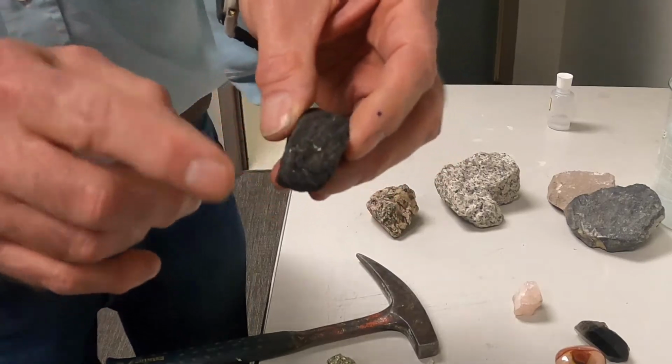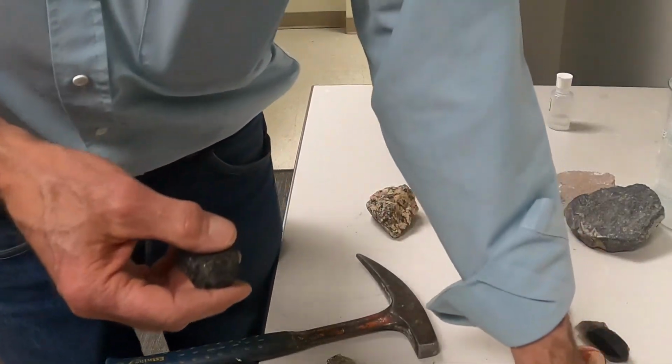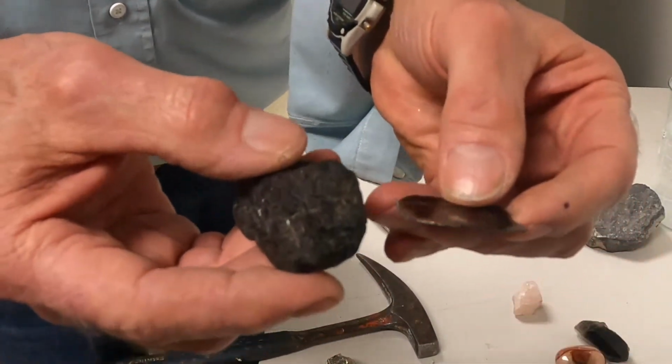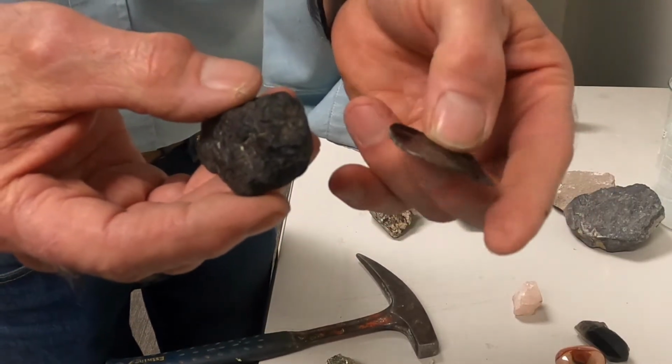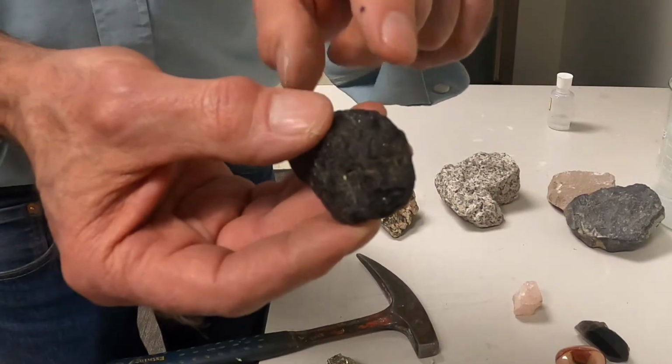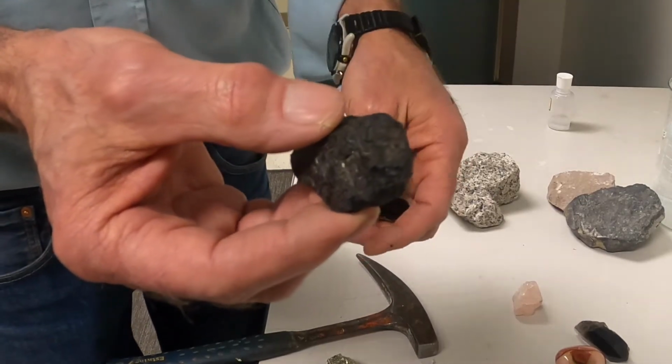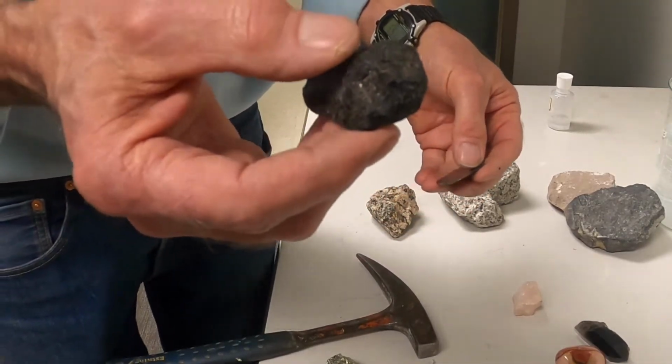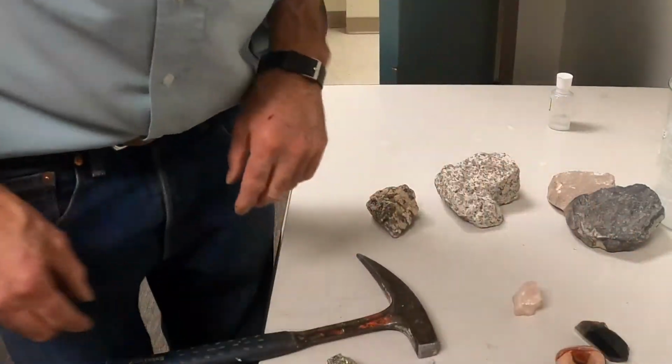So if you see two black minerals, you say, which is it going to be? Okay, one cleavage, or two cleavage planes that are located at 60 and 120 degrees of angle.